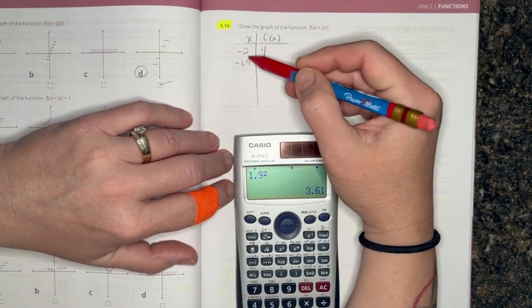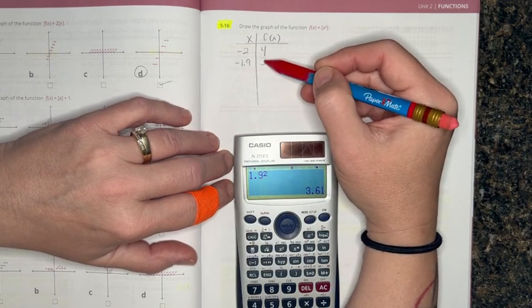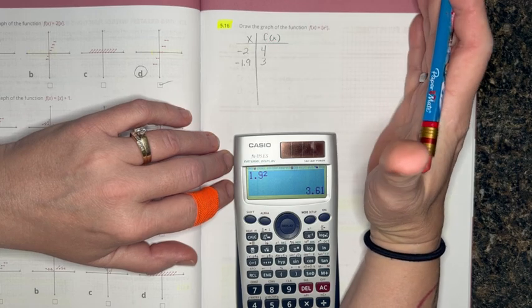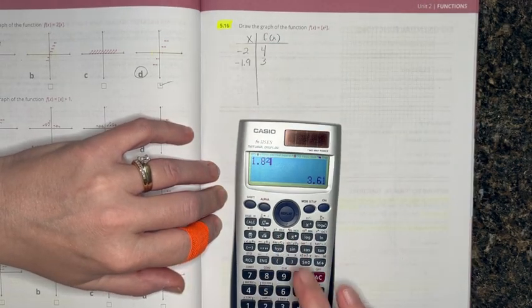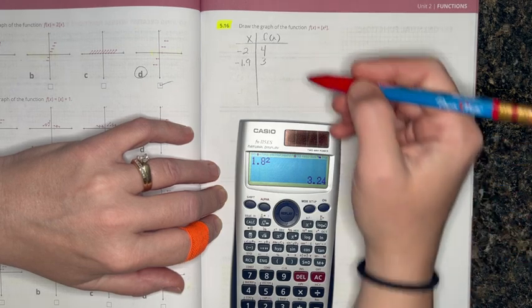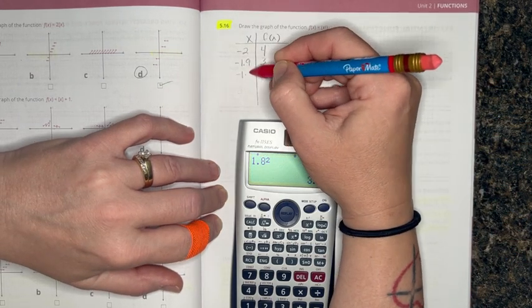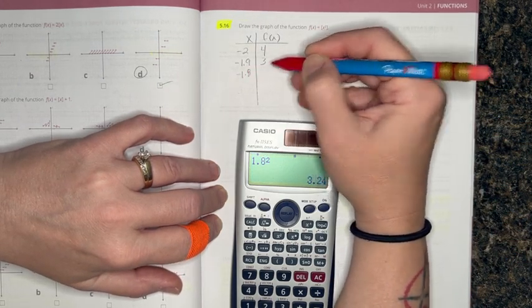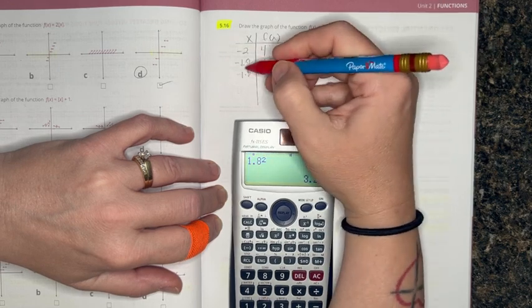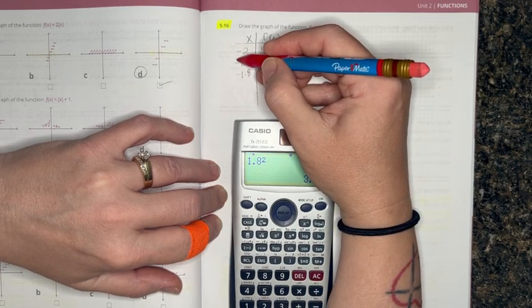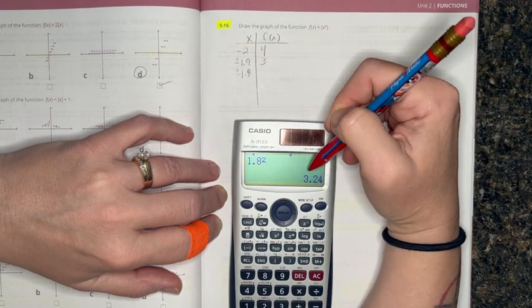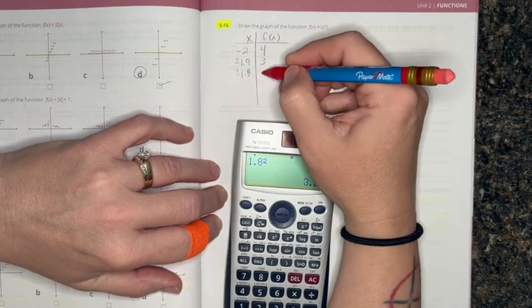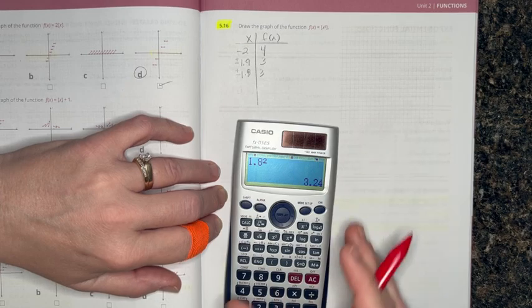So right there, that difference puts them in a different step, right? They're already at a different step. What about 1.8 squared? 3.24. So plus or minus 1.8 squared, because that's how that works, is at 3.24. So that step would be 3.